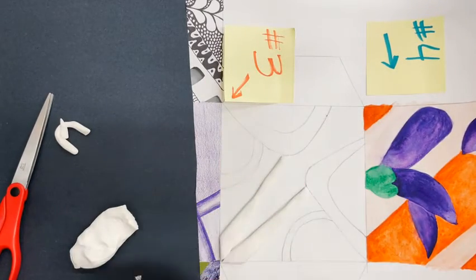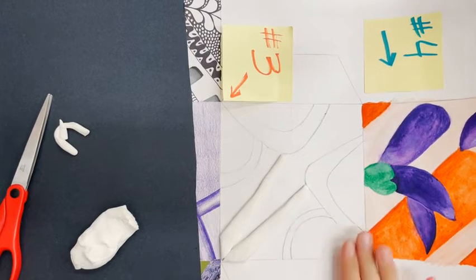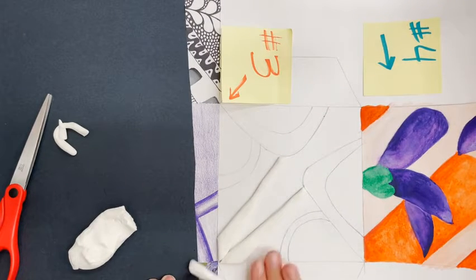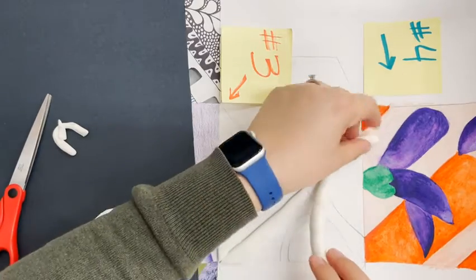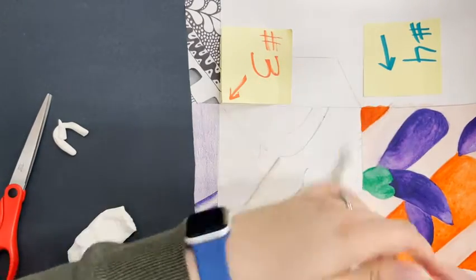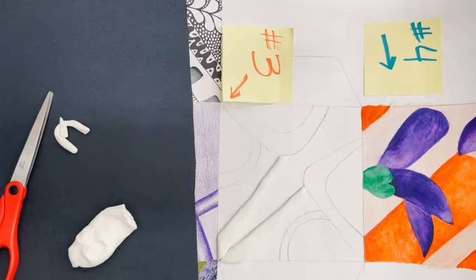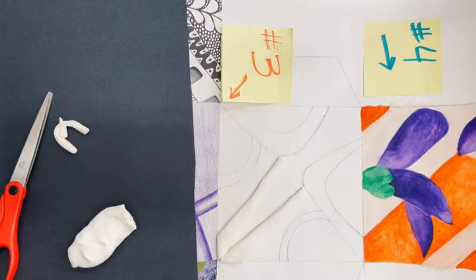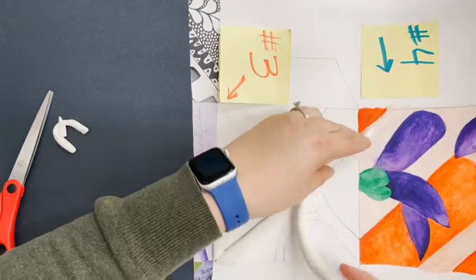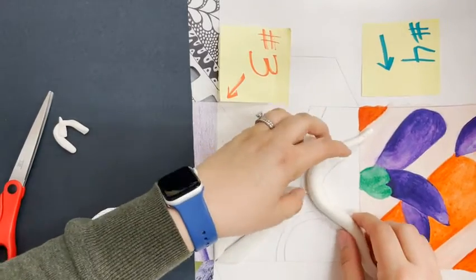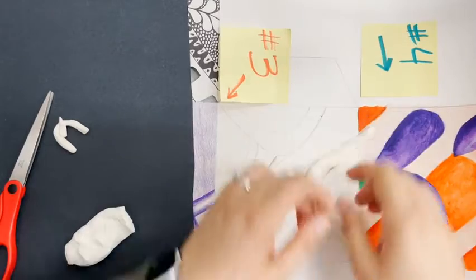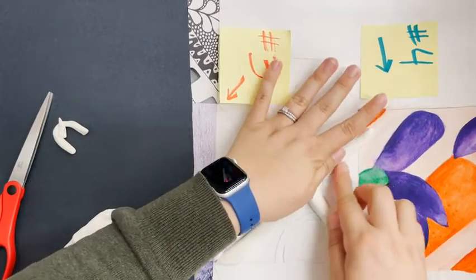So I'm just going to roll this Model Magic out, and then squish them into place. Actually, I think it might make sense to roll this out a little differently. I want the thin end over here, and then it gets thicker, and then thin again down here. Like I said, I'm going to push that down to make the shape it needs to.